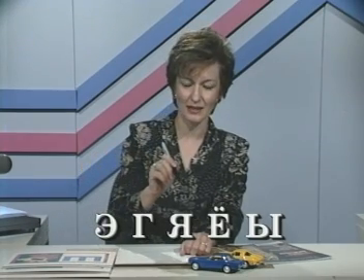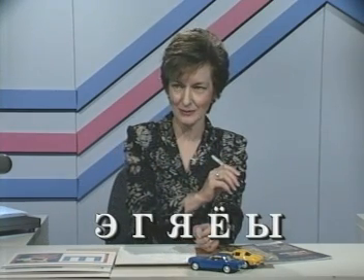Я, G, Я, Ё, and И. G, Я, Ё, И. Хорошо. So we have almost completed the study of the Russian alphabet.